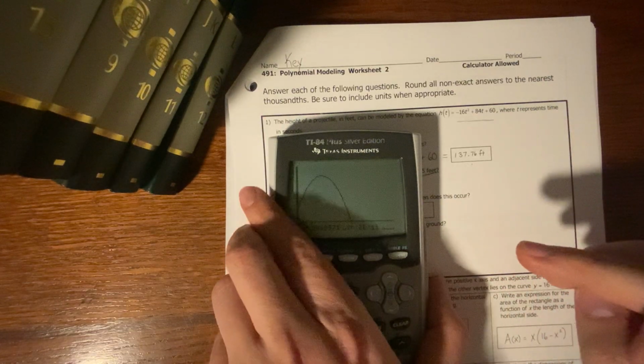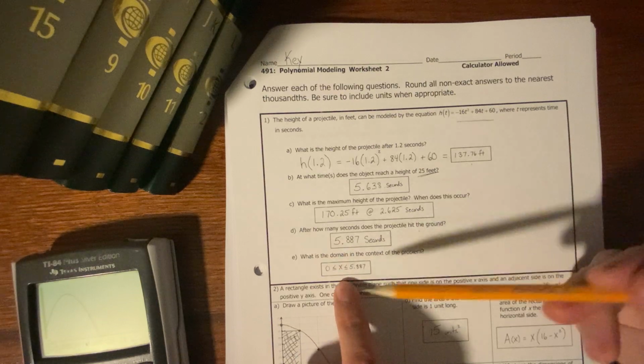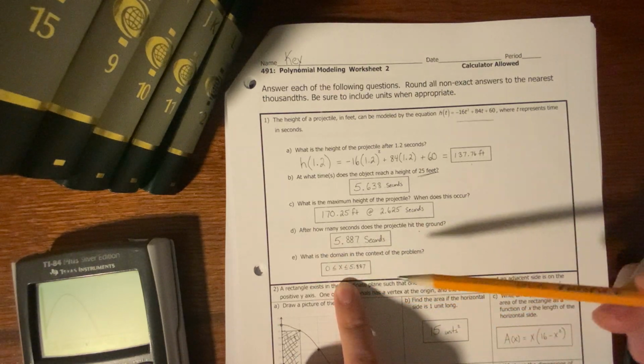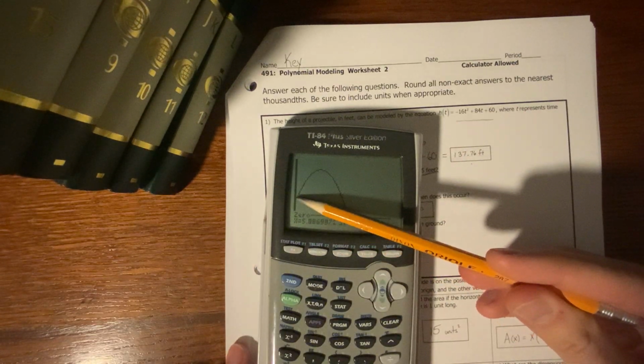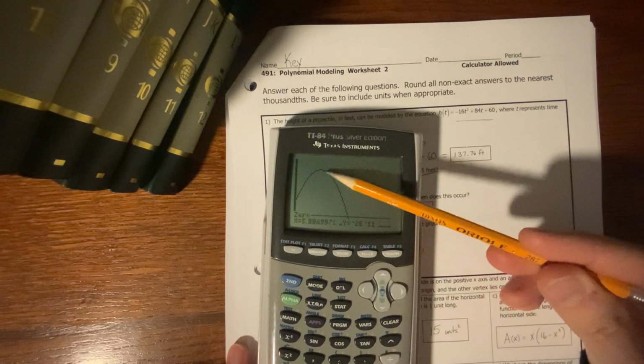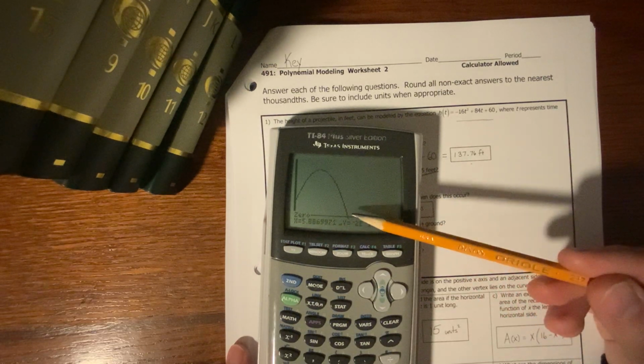All right, so with that, there's the number I was just mentioning. And the domain, right? These are the numbers I'm allowed to put in. Well, all the way to the left along the y-axis, that's what happens at 0 seconds. So it starts up high, travels, hits down here at about 5.8 seconds.